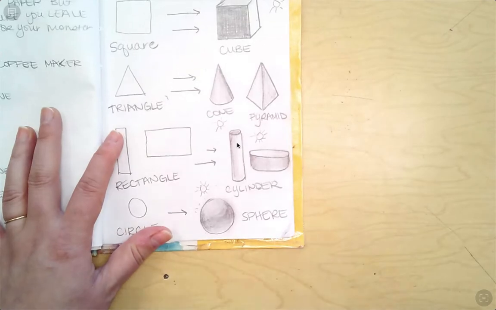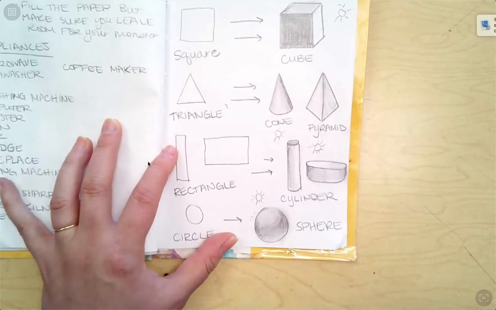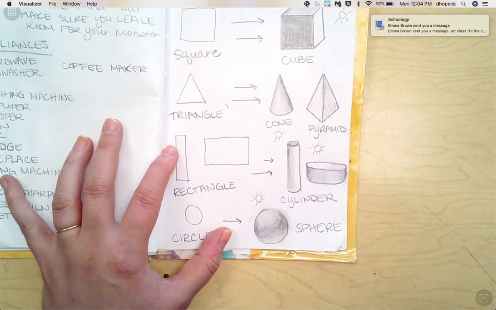So those are your forms. I want you to follow along and take a picture of this and post it on the Jamboard.